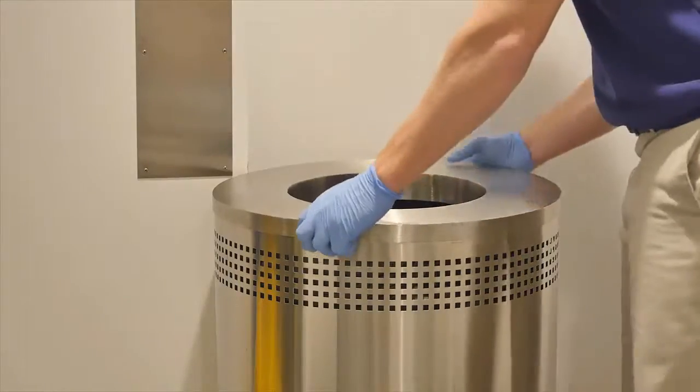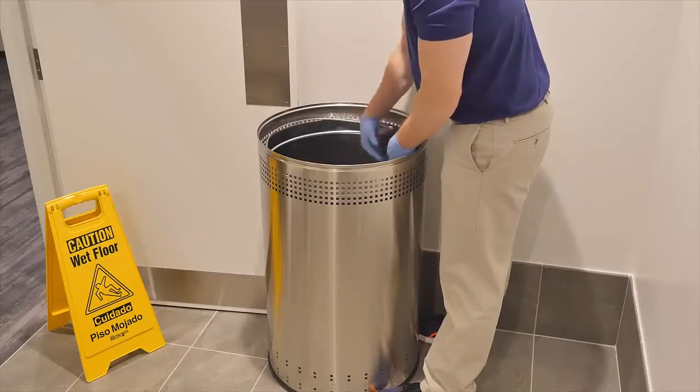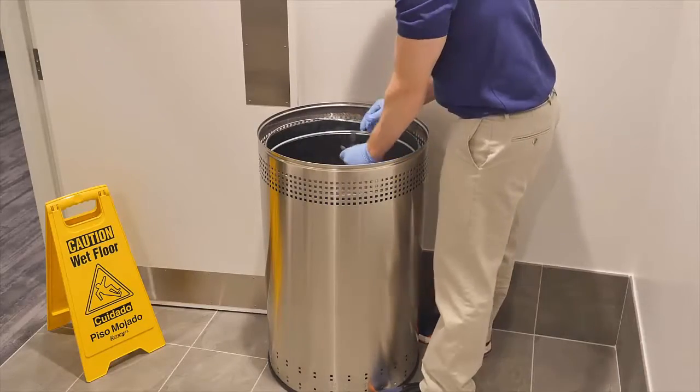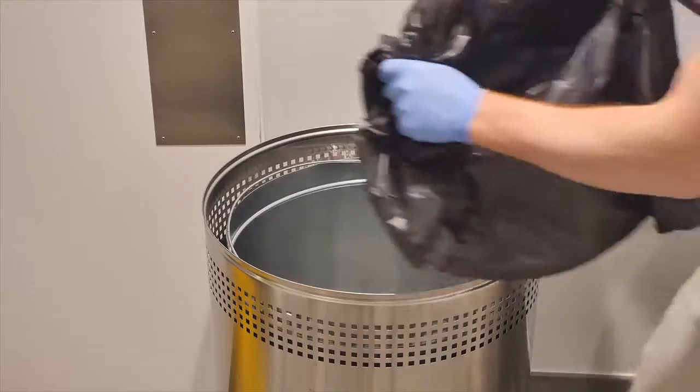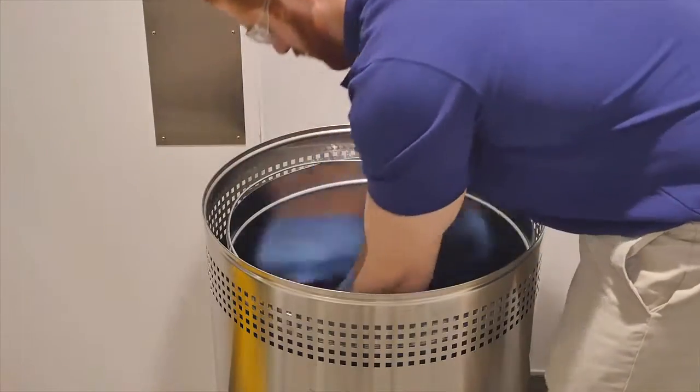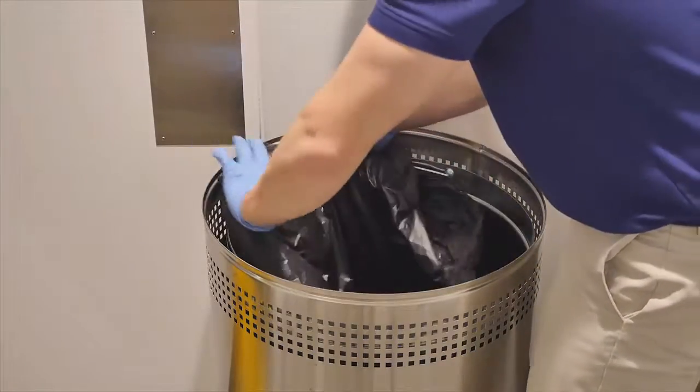Next, empty all trash receptacles. Tie the trash bag and remove the liner by pulling it straight out. Never push trash down with your hands. Once emptied, replace the liner.